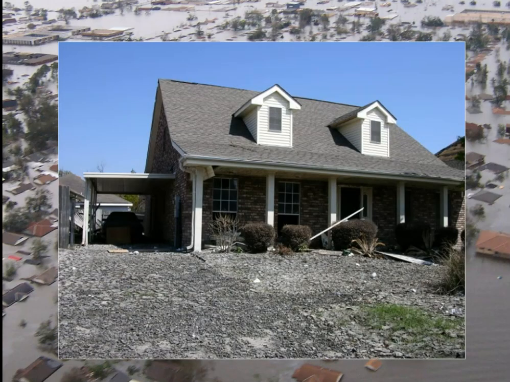So for a long time after Hurricane Katrina, they were spending time just getting rid of all that mud and clay that came in that suspended load when the water overflowed the levees and into New Orleans.